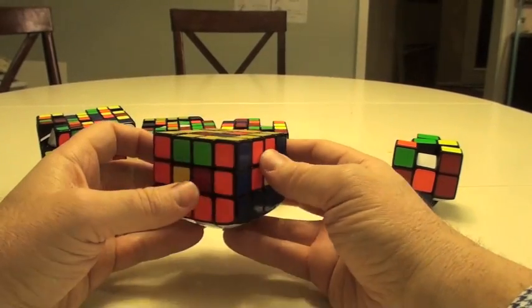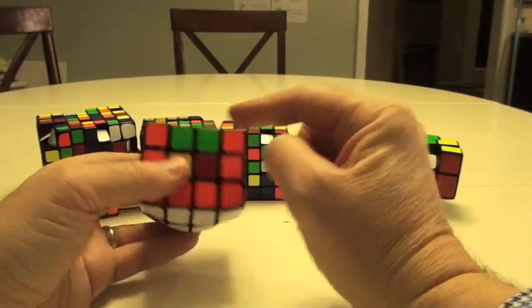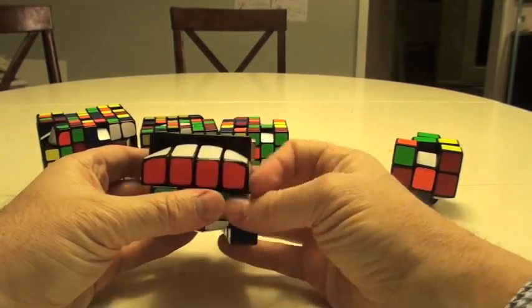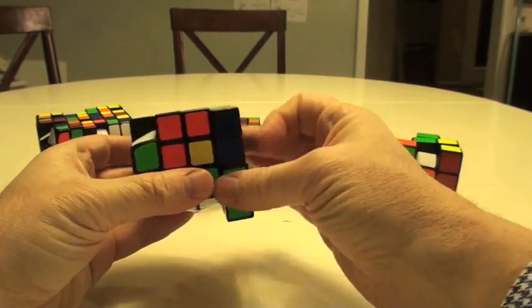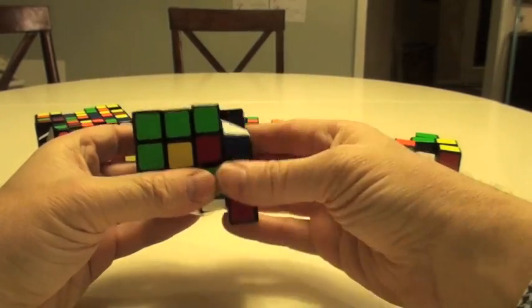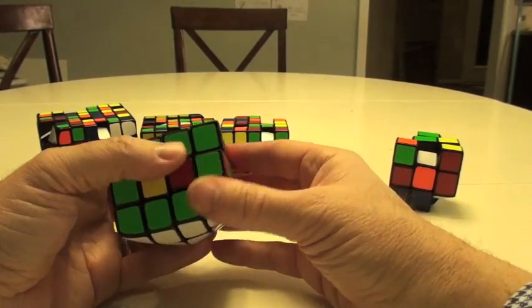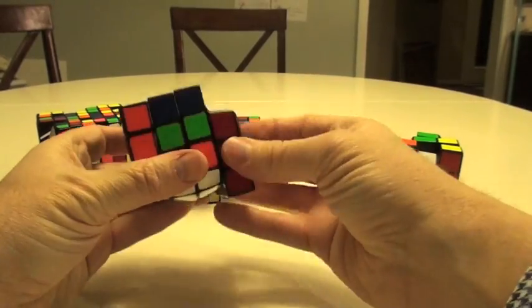Now it's just a matter of placing the centers, but I can start to line these up. So we're going to swap these two. 2R, U, 2R, U, 2R, 2U, 2R, 2U, 2R, U, 2R, UI, 2R. Now notice I'm not worried about these at all. That's going to be placed manually.